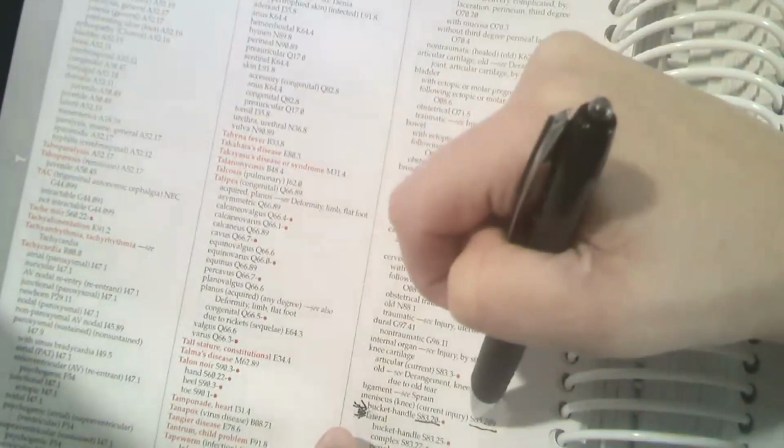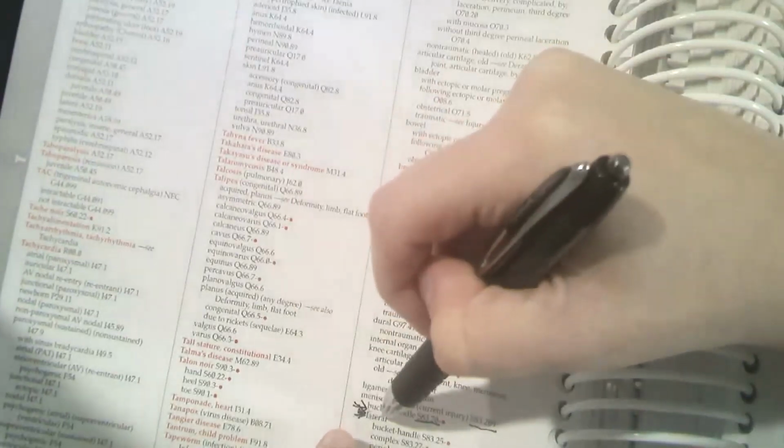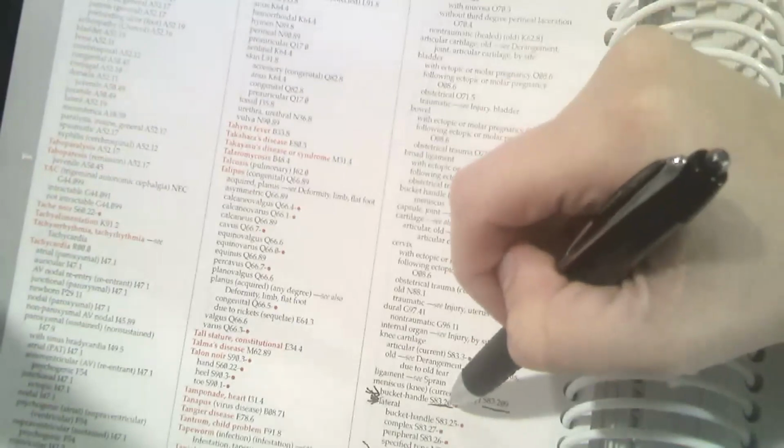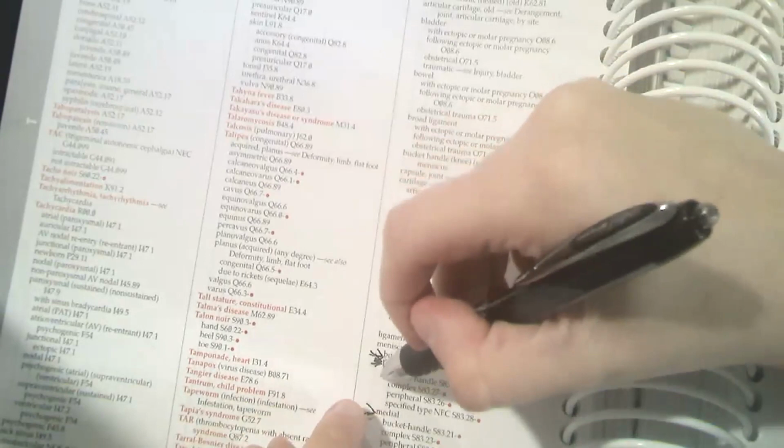Here it is, meniscus knee, and it's directing you to S83.209. And then some of the indented terms, the very first one is bucket handle. So that's a really good sign, right? And that's saying S83.20, which seems like those would be in the same category. And then underneath that, even more specific, is lateral, and then that's indented further to bucket handle.